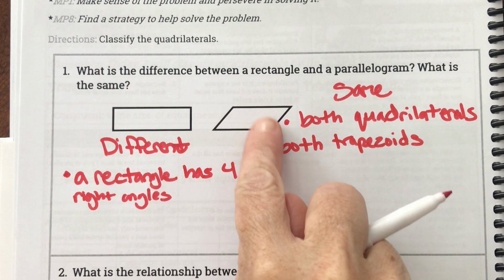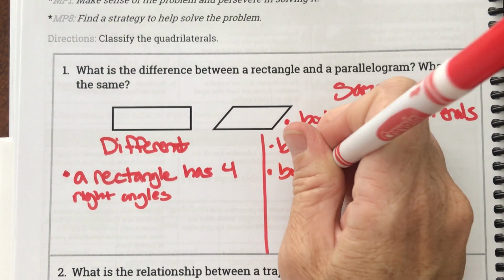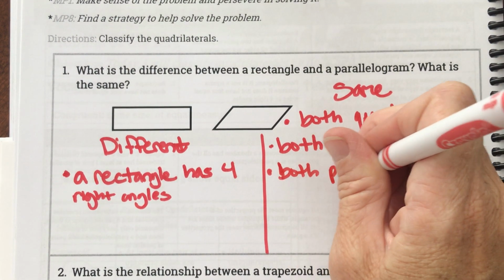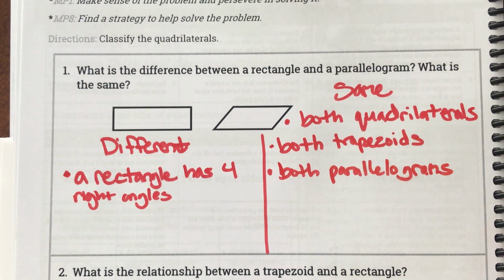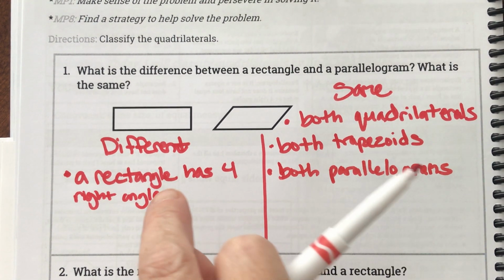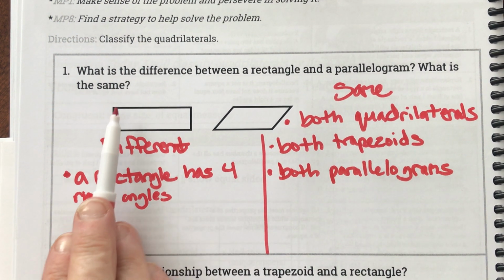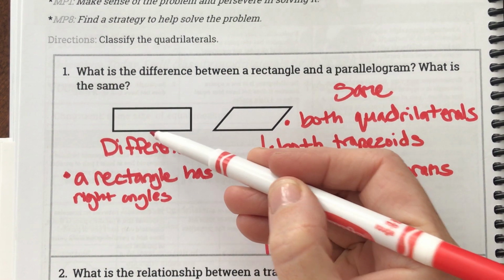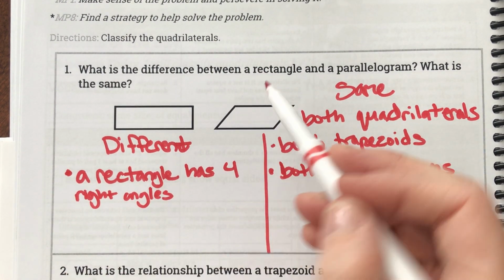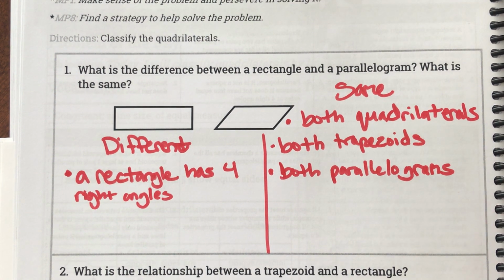This one has 2 and this one has 2, so they're both trapezoids. They are actually both parallelograms too, because to be a parallelogram, you need to have 2 pairs of parallel sides. So they're both considered parallelograms.